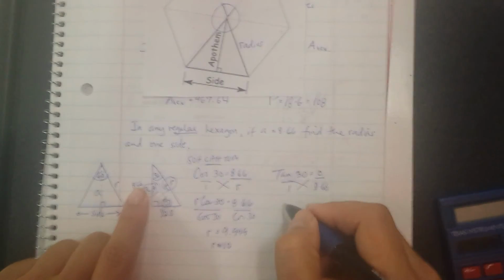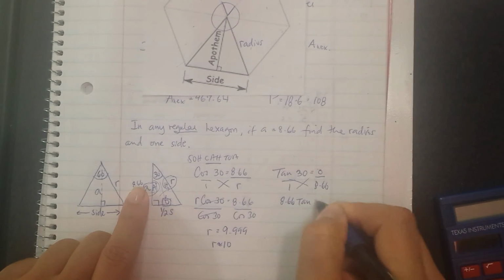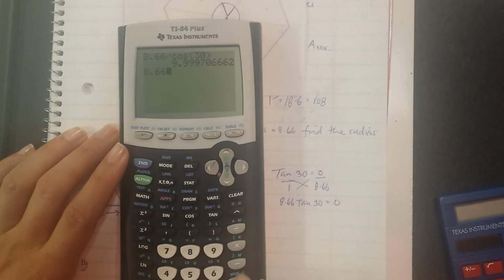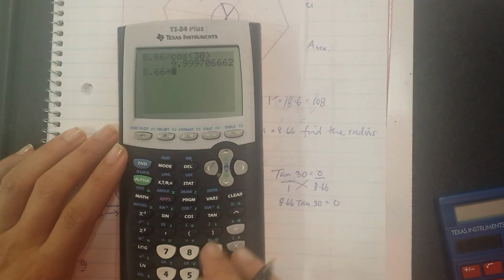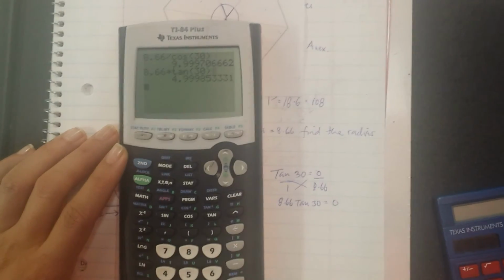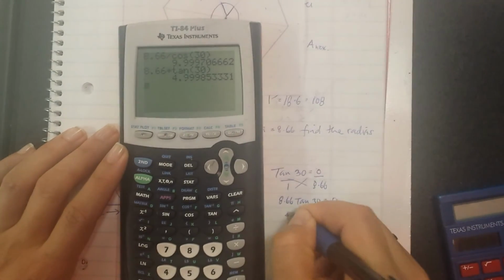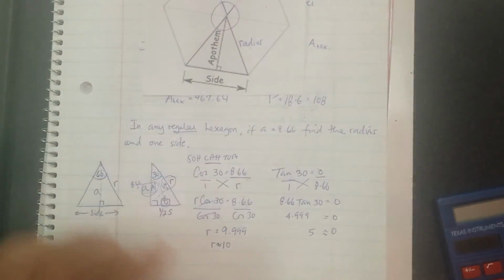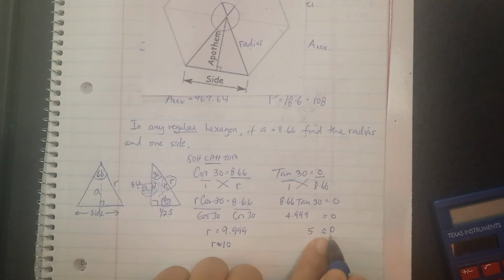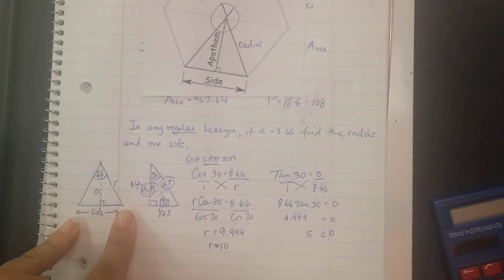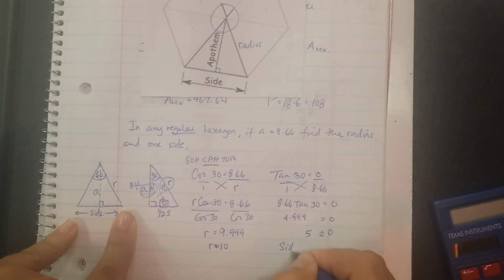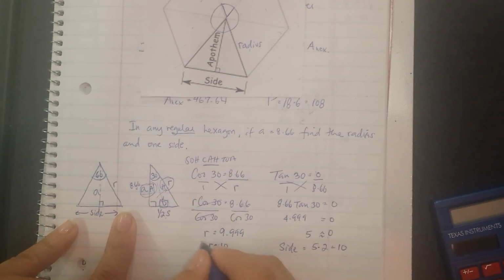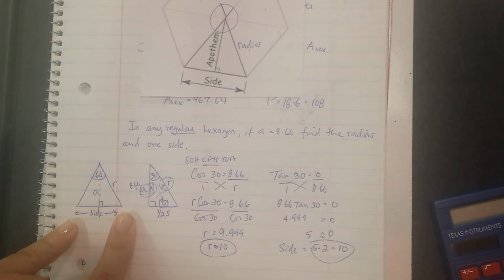Go ahead and cross multiply. So 8.66 tan 30 equals O, and you just punch that in the calculator. So 8.66 times tan 30 equals O. O is 4.999, which is going to be approximately 5. Well, O is half of S. So if O is half of S, what's the entire S? Well, you have to multiply that by 2. So the side is going to be 5 times 2, which is going to be 10. So R is 10, S is also 10.